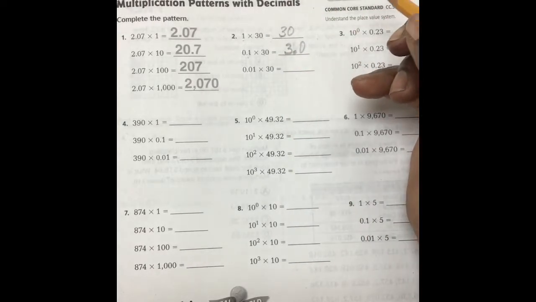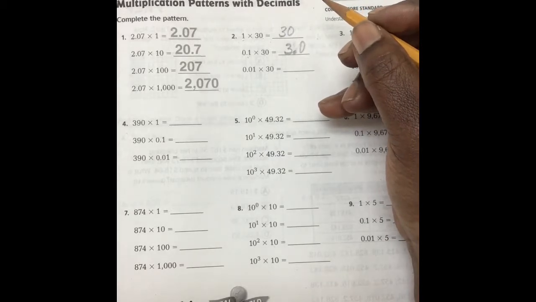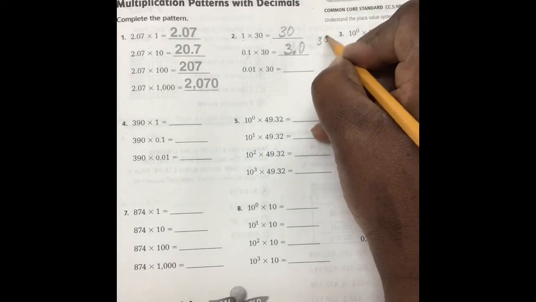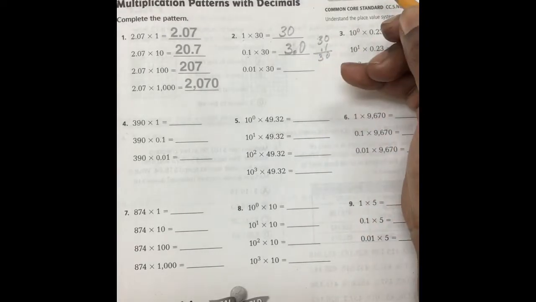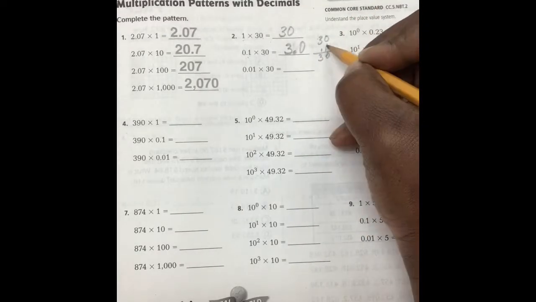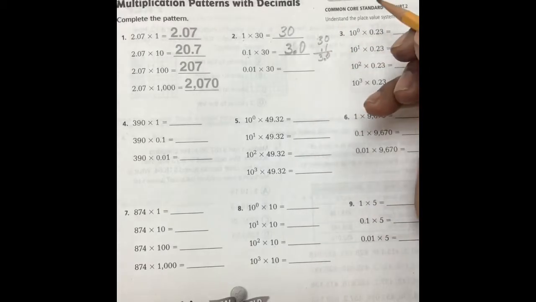0/10. Okay? Well, how do we know? Well, let's multiply. 30 times 1/10, that's 0, that's 3. Okay? And because we have one number behind the decimal point, it would go here. Okay? That's how we know.